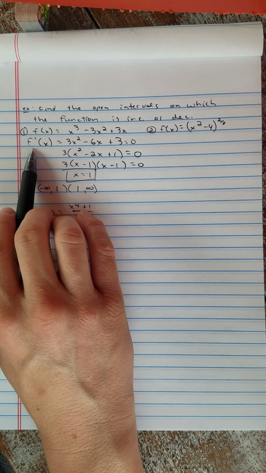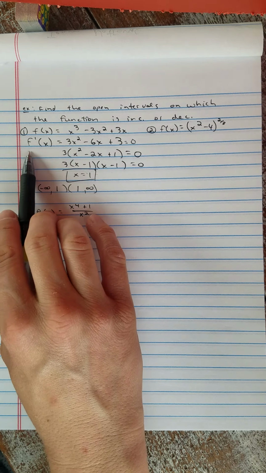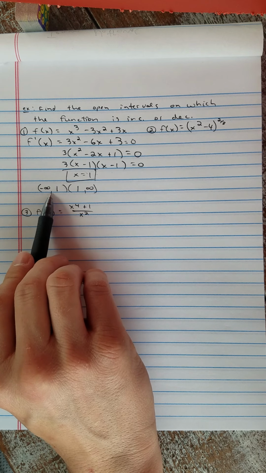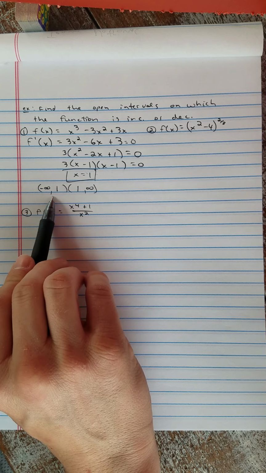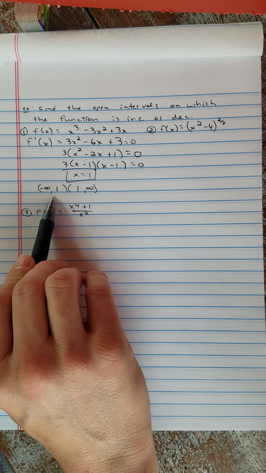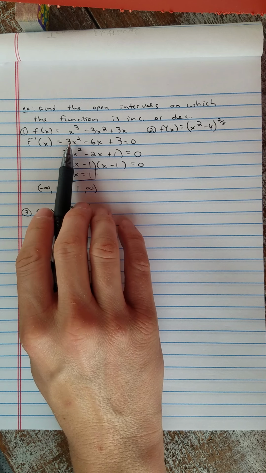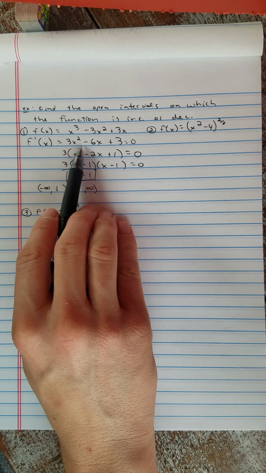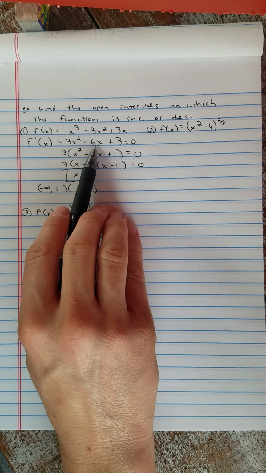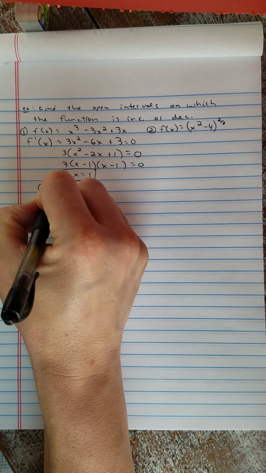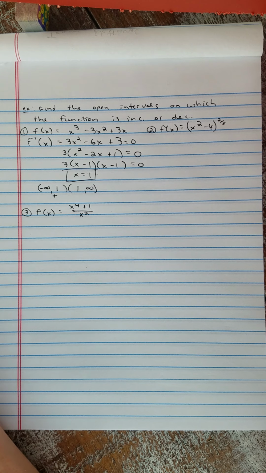If you plug a number into your derivative, you're just testing to see if it's going to be positive or negative. So all I'm going to do here is take the easiest number in this interval, which is 0, and plug 0 back into your derivative. If you plug 0 in here, that wipes it out there, wipes it out there. It's 0 minus 0 plus 3, which is positive 3. That means that the derivative, your test number, gave you a positive result right there.